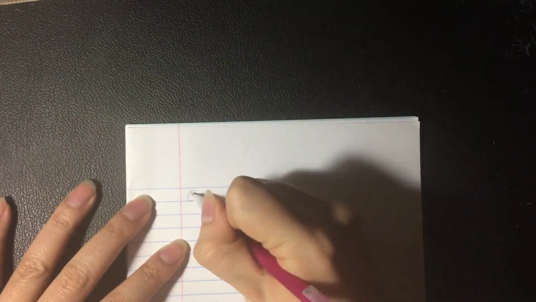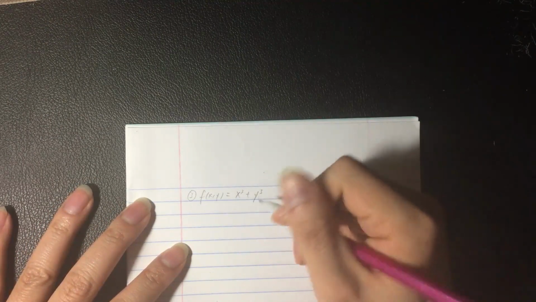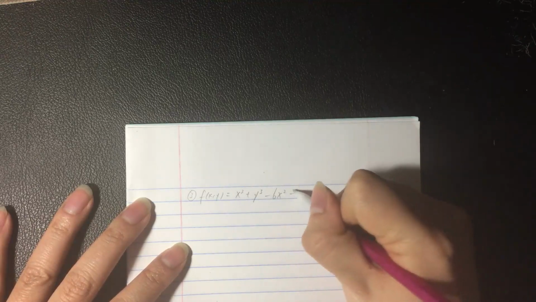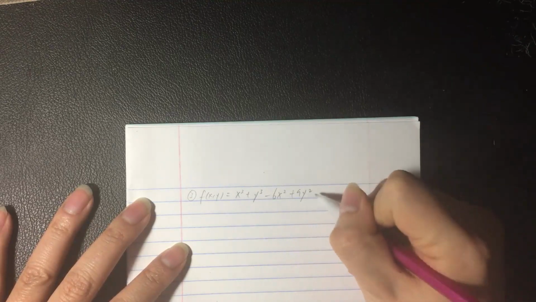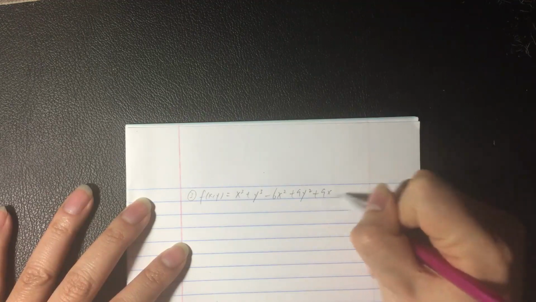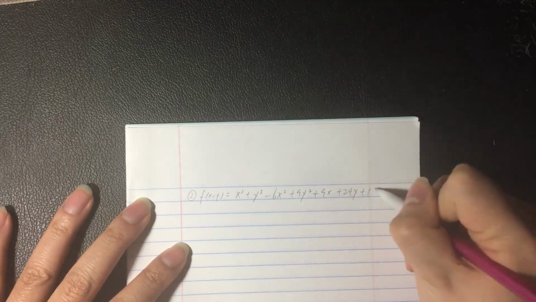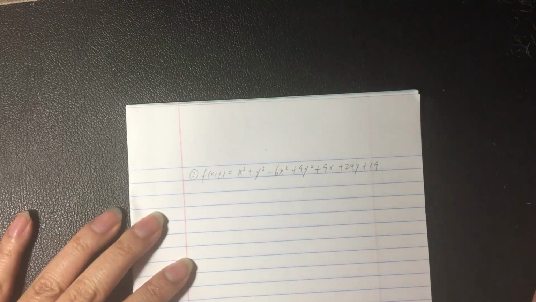Next example, f of x y equal to x cubed plus y cubed minus 6x squared plus 9y squared plus 9x plus 24y plus 19. So first step, we try to find the partial derivatives.